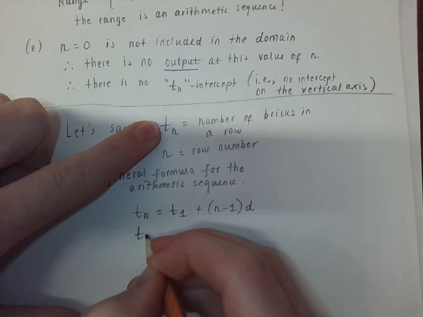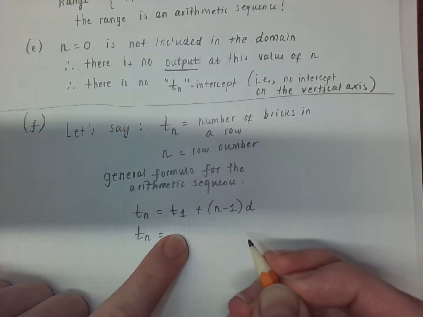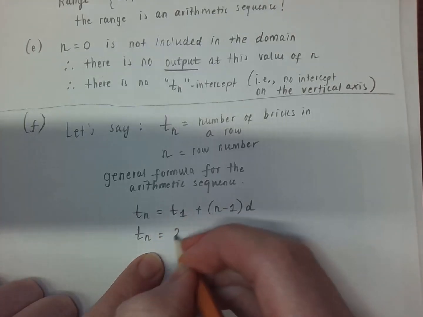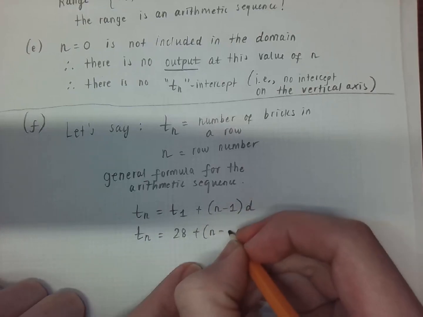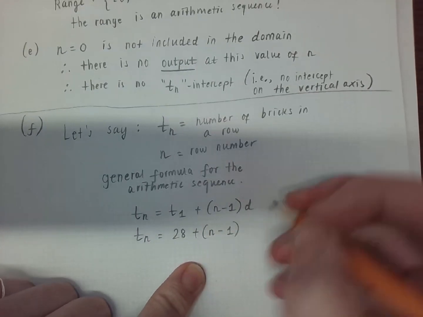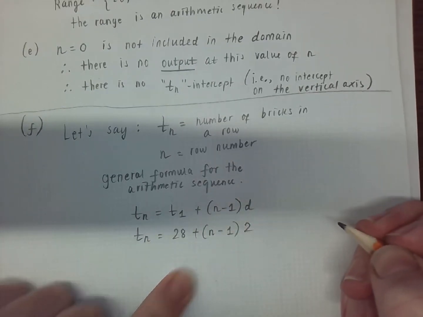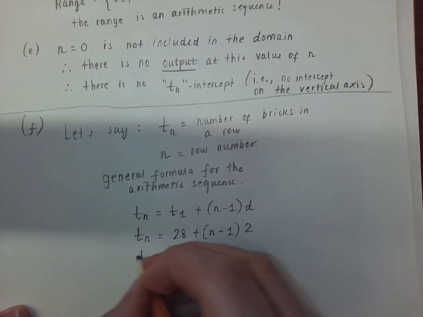T of n, that's what I want as a variable. T1 is 28. N minus 1 times common difference is 2. So let me simplify.